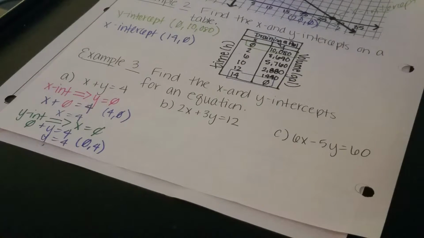So why do you think those are both the same? Because there's only one number above, and it's 4, right? So what if I changed it to 2 in front of x? Would that change our answers? Yes. If my equation said 2x equals 4, what does x equal? 2.